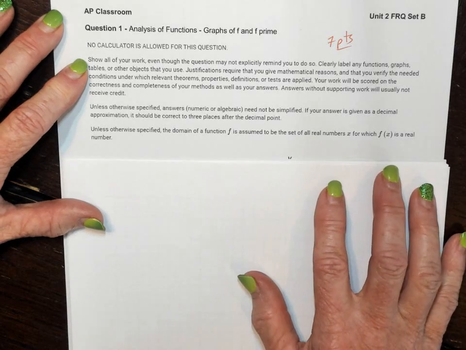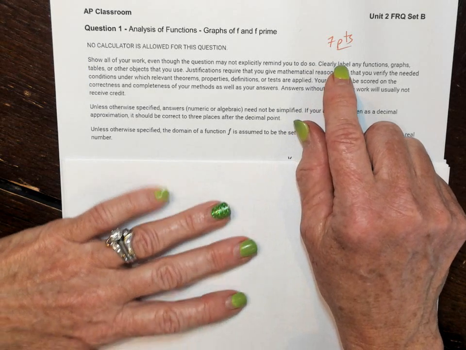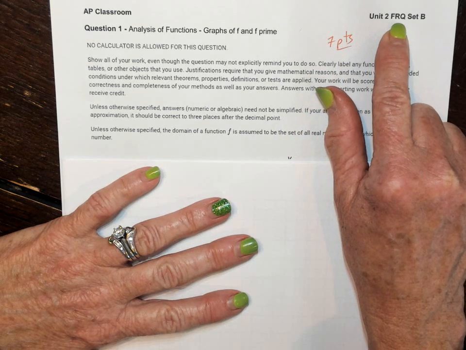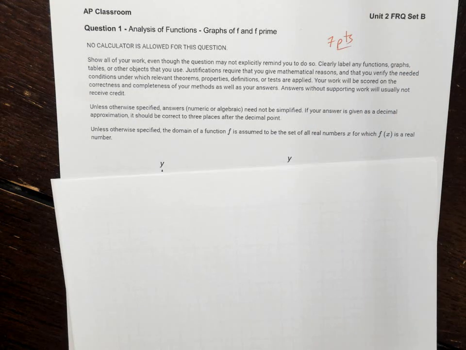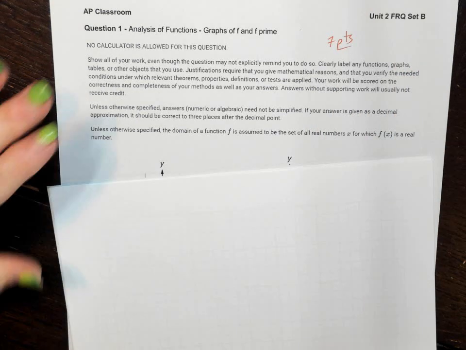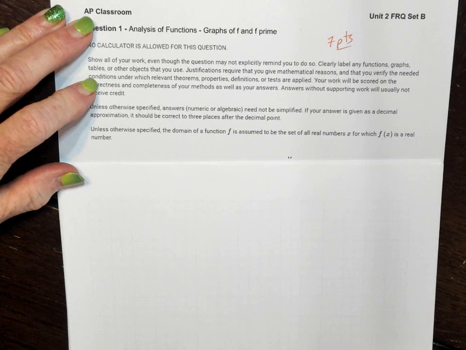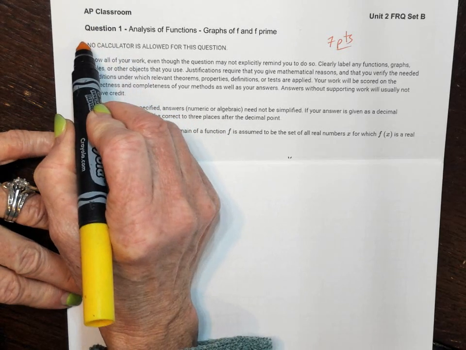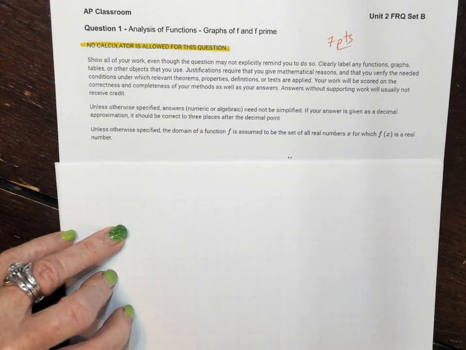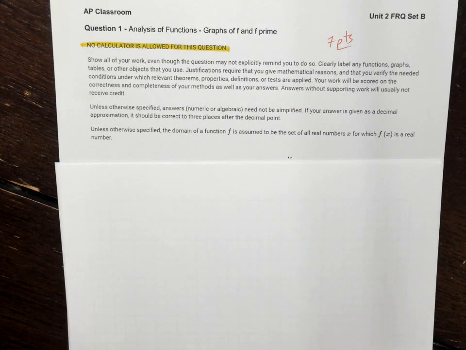Hello. Today we're going to go over the AP Classroom Unit 2 Free Question Set B. There are 2 questions in this set, and I'm going to do them as separate videos in case they take too long. So we're going to do this question 1 here. And for this one, no calculator is allowed for this question.